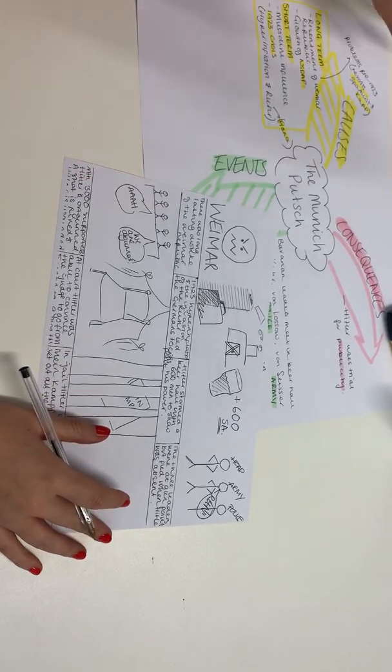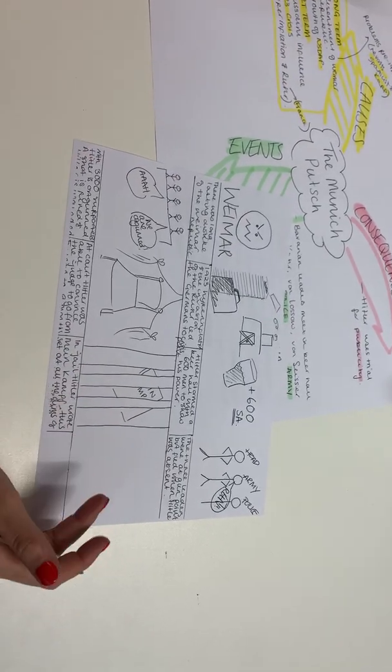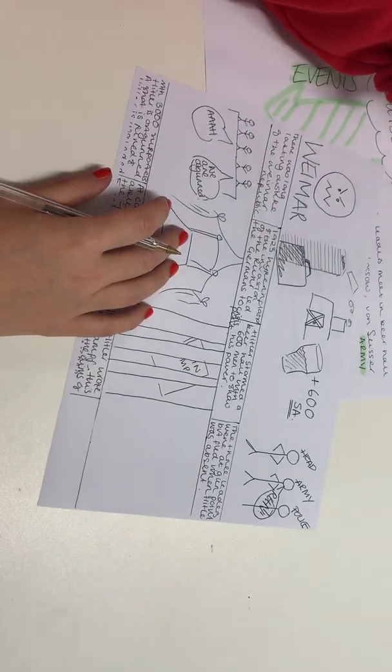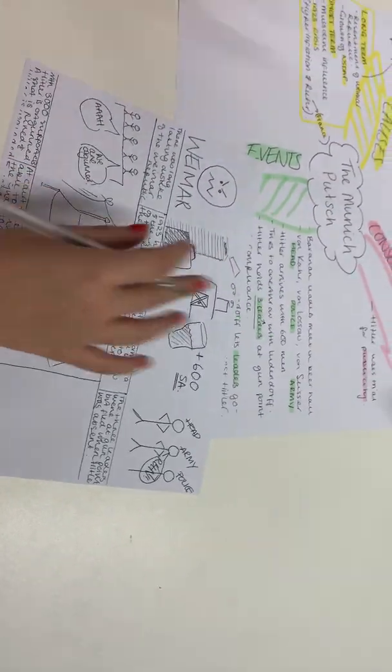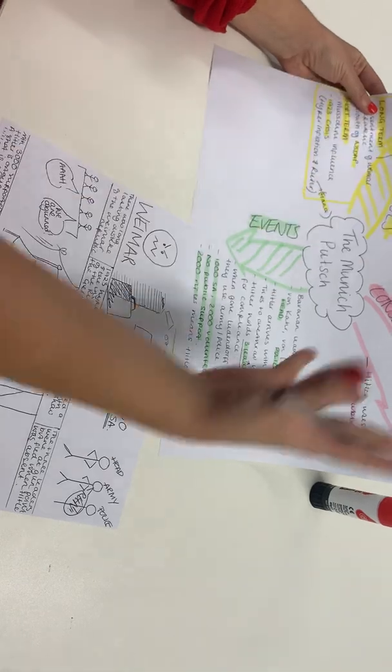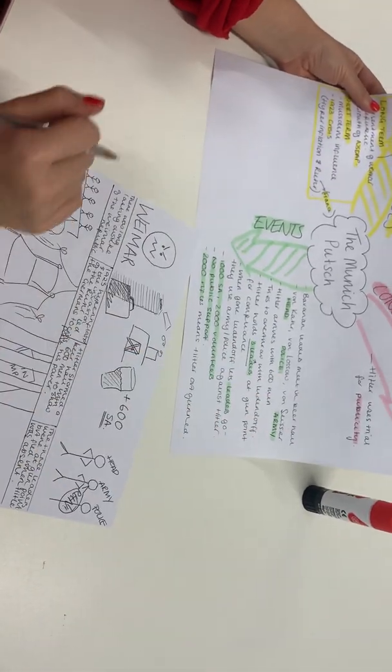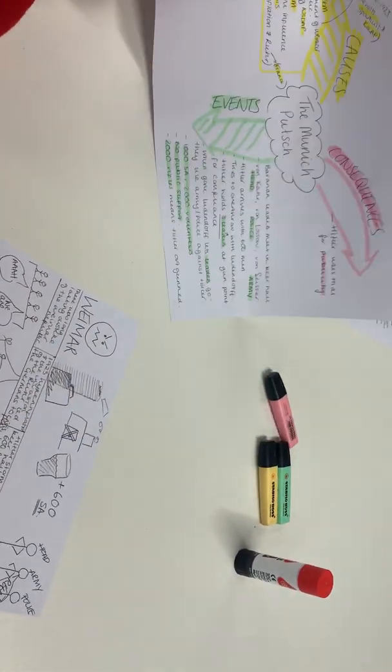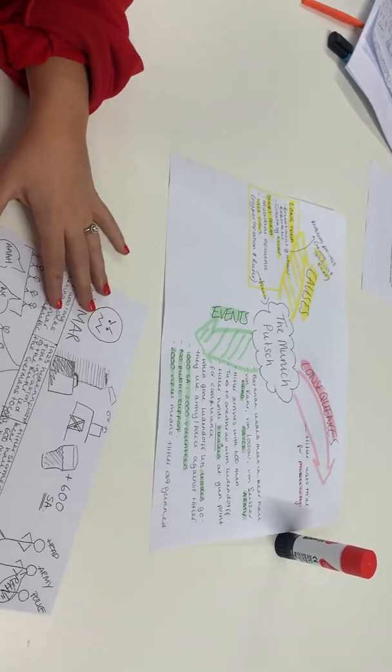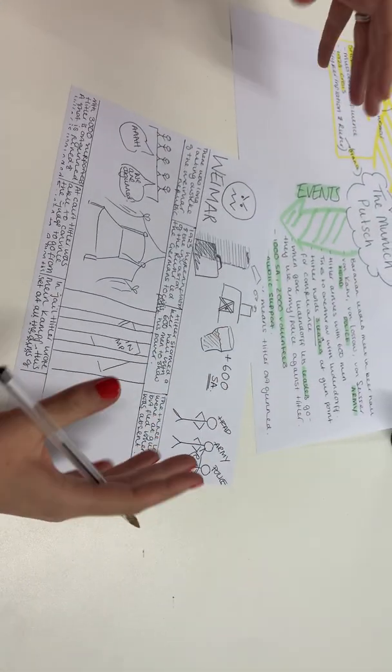So our second key revision strategy is called transform it, and this comes beautifully after our first strategy, reduce it. So you can see here what I did with reduce was create a mind map about the causes and events and consequences of this moment of history that we were looking at. Now for transform it, I'm going to think about my revision even more.